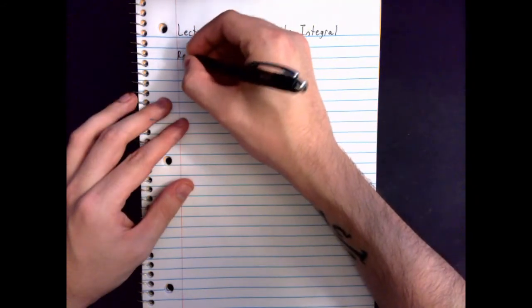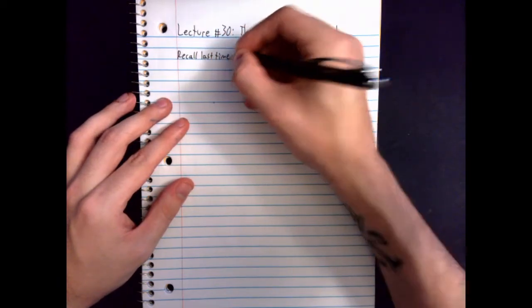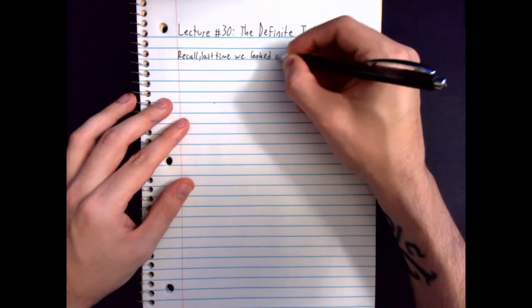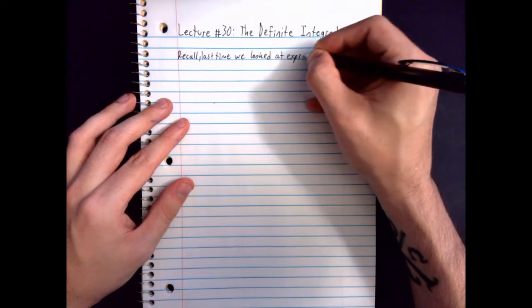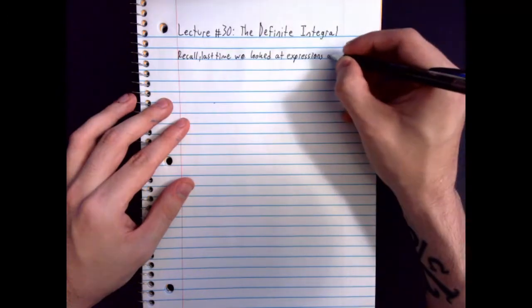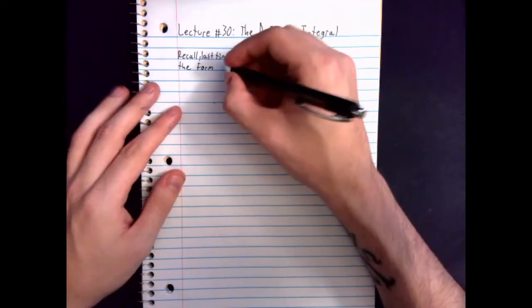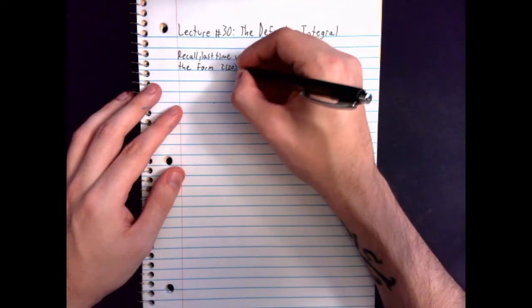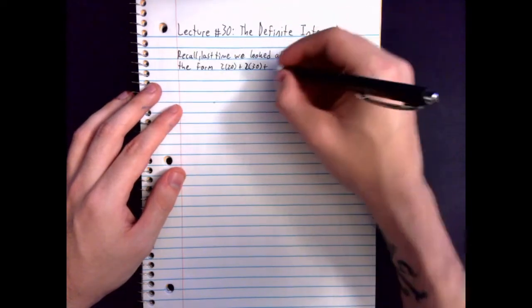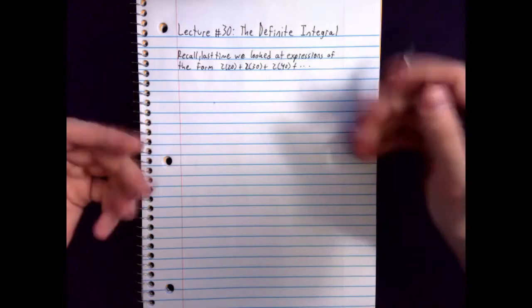Recall last time we looked at expressions of the form, and we had things like 2 times 20 plus 3 times 30 plus 2 times 40 plus ... And we had a lot of things we were summing up.